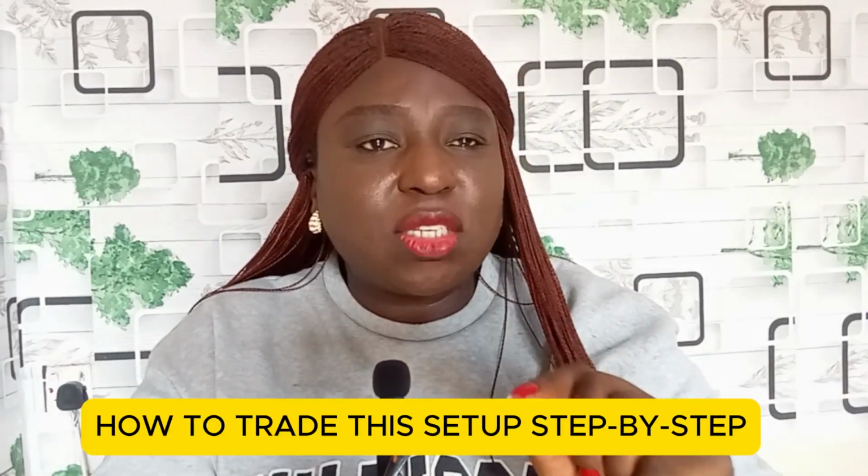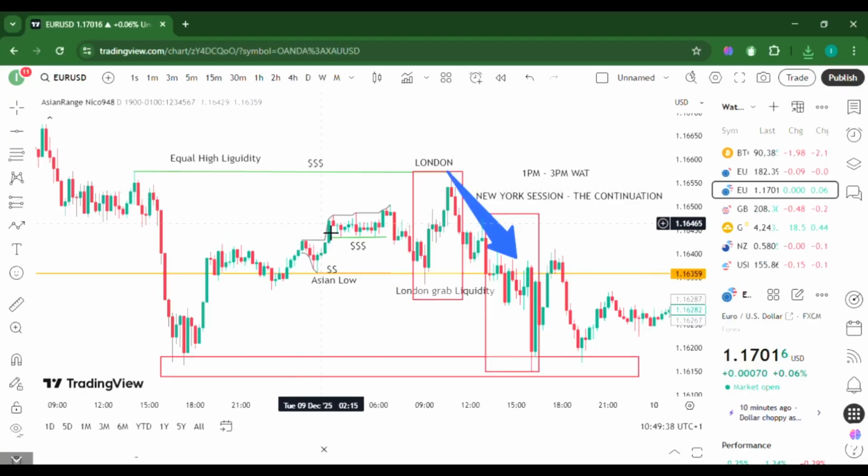How to trade this setup step by step. Mark the high and the low of the Asian session. Wait for the liquidity sweep. Wait for a break of structure. If possible, enter at the end of the pullback. Hold your trade into the New York continuation. That is it. No overthinking, no indicators, no confusion.